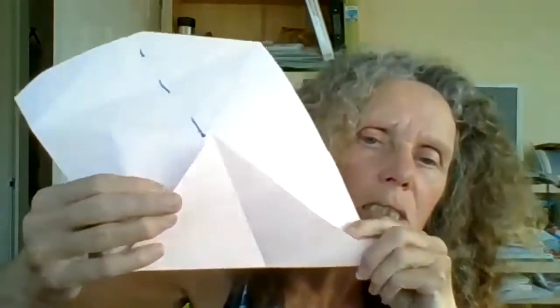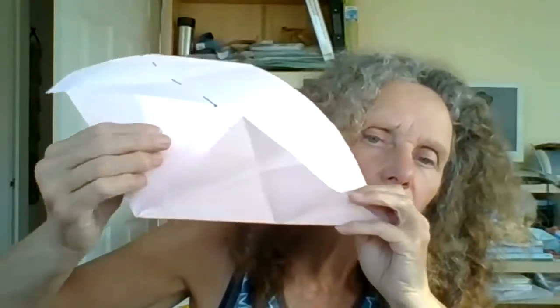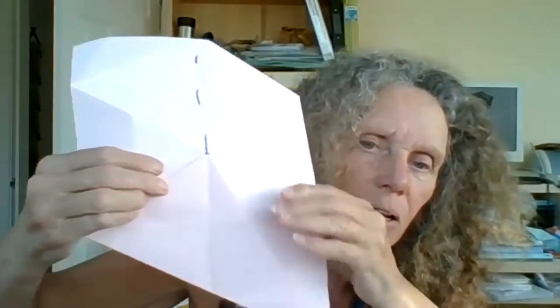I've opened it up, and there's this bit which is actually half the equilateral triangle, and you can just fold to turn that half equilateral triangle into an isosceles obtuse angled triangle.